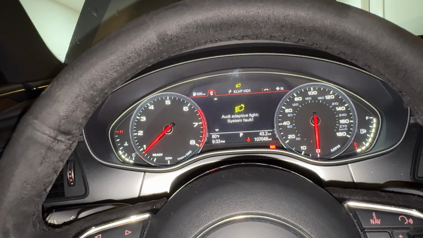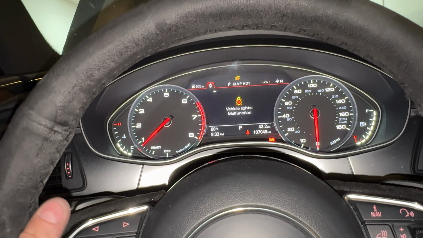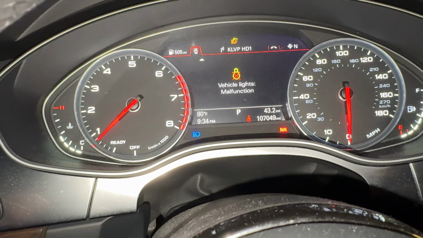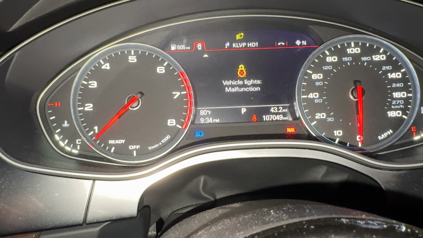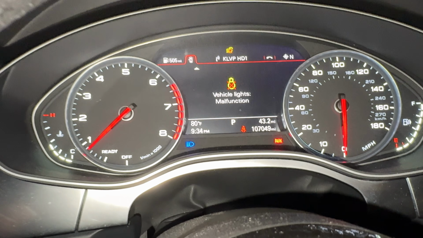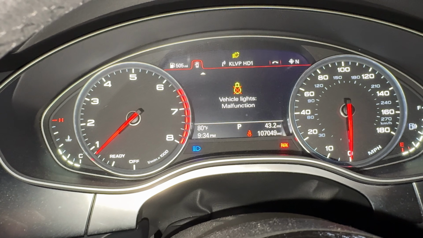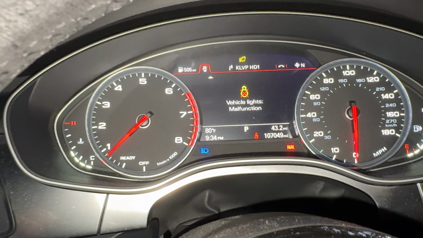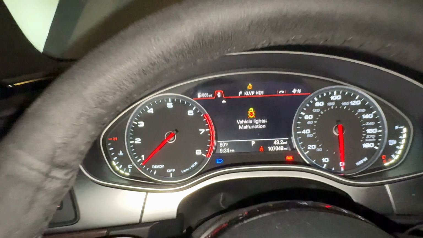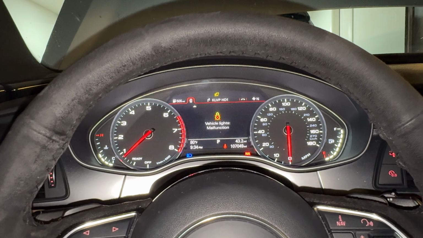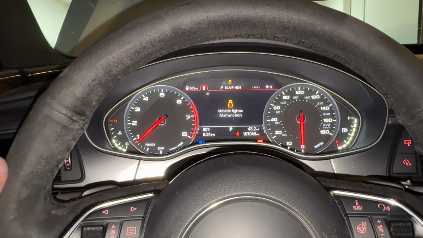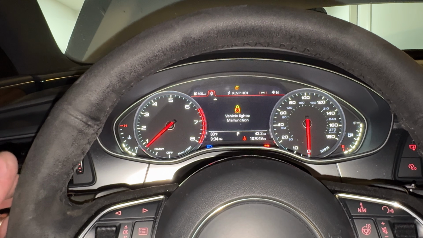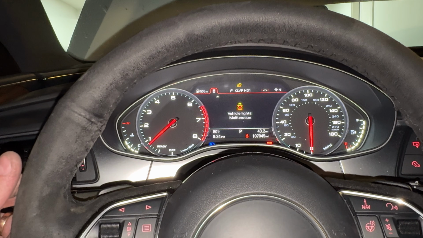I'm gonna try to drive it for a bit, see if that fixes it or not. The thing is, if I have high beams on, it usually turns off, which is also weird. So let me try holding the high beams on for a bit, see if the codes disappear, because while I drive and I have my high beams on, the codes go away, and as soon as I get the low beams on, they come right back.